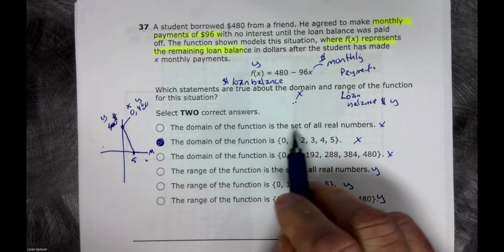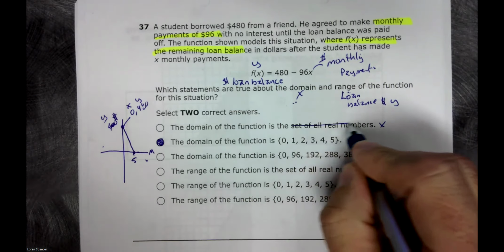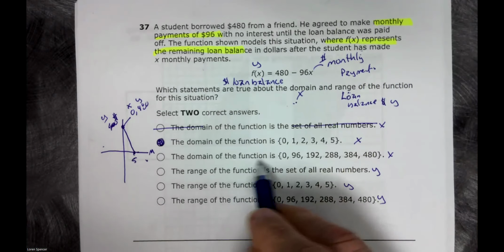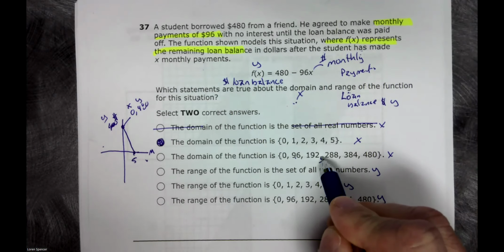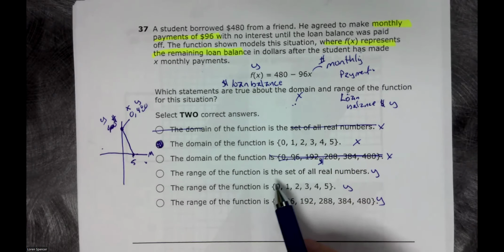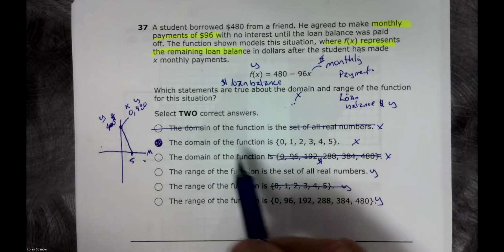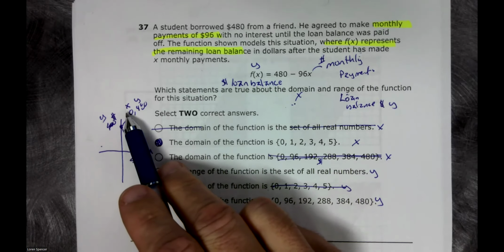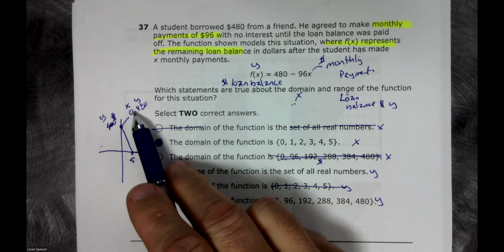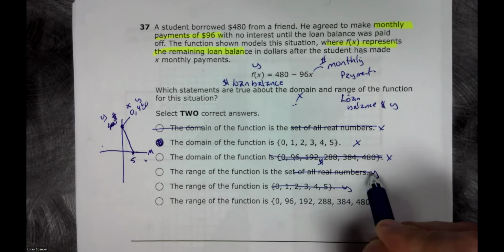And we can't say it's all real numbers because we're only paying monthly. So it can't be all real values. That's why this one's wrong. The domain is this. No, this was dollars. So this is wrong. Okay. Well, the range, no, that's the number of months. So that's wrong. It can't be all real numbers because we're paying on a monthly basis. So it's only decreasing every single month. So it's not all real numbers.